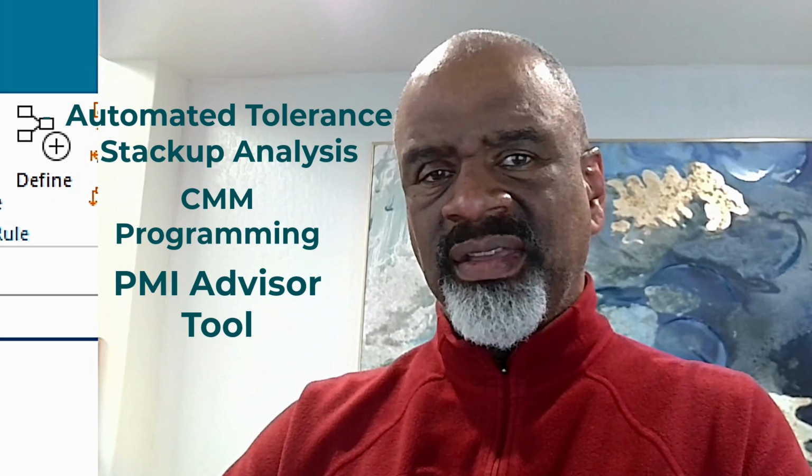So there's really a lot to it. There's tolerance stack-up analysis that you get automatically. There's CMM programming. There's the advisor, which enables you to ensure that the PMI that you've put on your component actually makes sense. So it kind of checks that for you. And there's all sorts of other benefits of adopting the model-based definition paradigm.